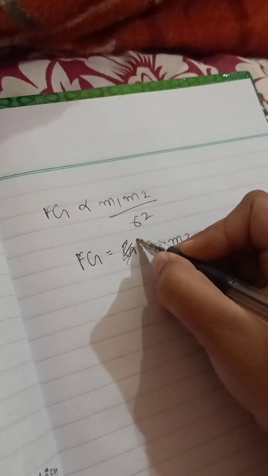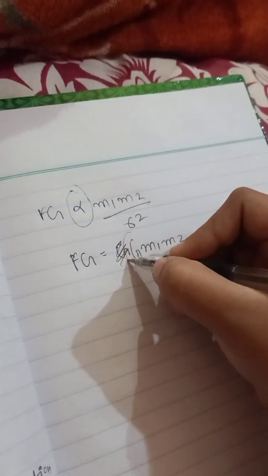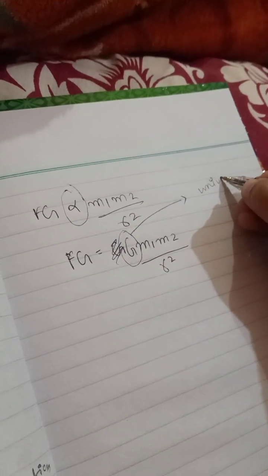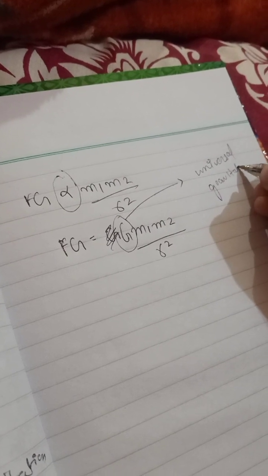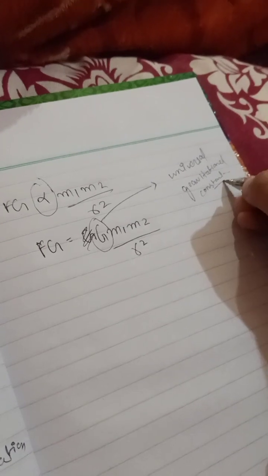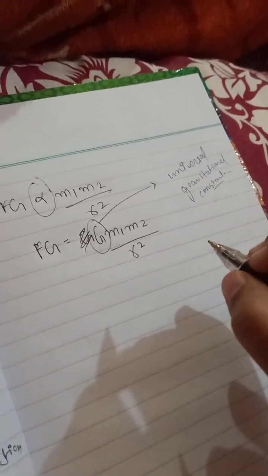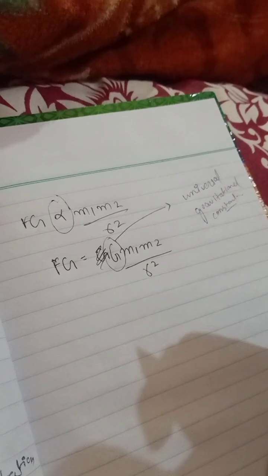Here we have the G. After removing the proportionality sign, we have a G, which is a constant. We call that the universal gravitational constant. As you all know, there was a scientist named Lord Henry Cavendish.